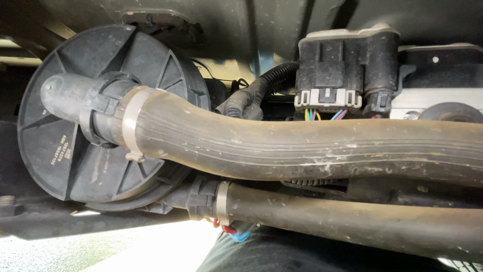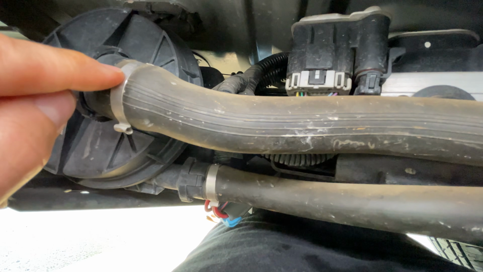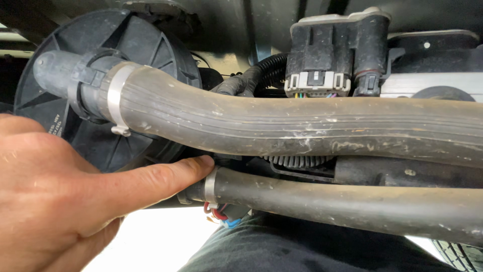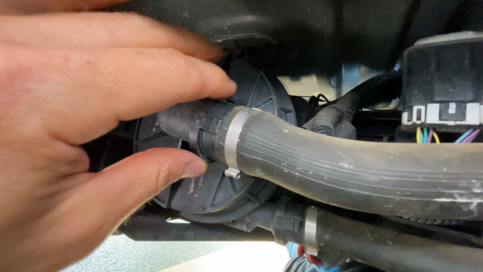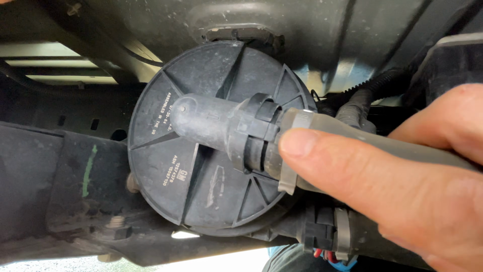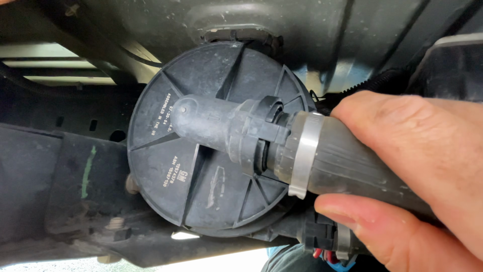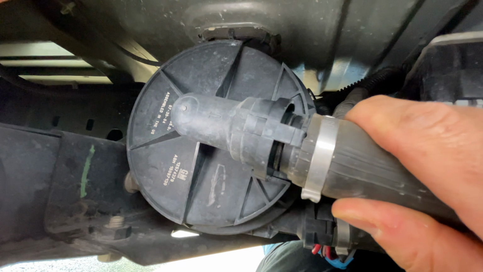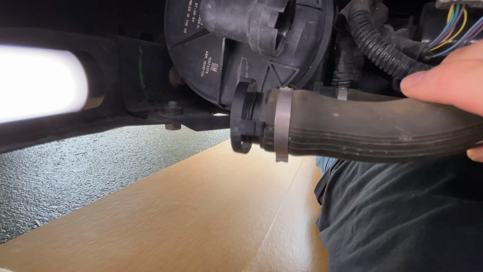Because I had water come out of the hose connected to the valve, I thought it'd be a good idea to disconnect these two hoses here and check for water here also. To disconnect, all you do is squeeze down on this here, and once you have the clips disconnected, you can then just pull the hose. And now we can dump it and see if any water comes out.